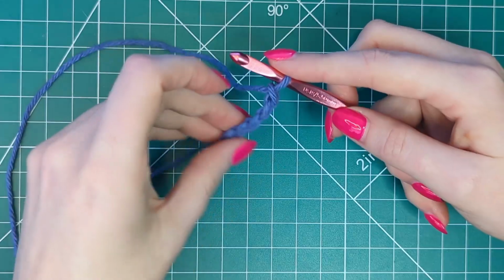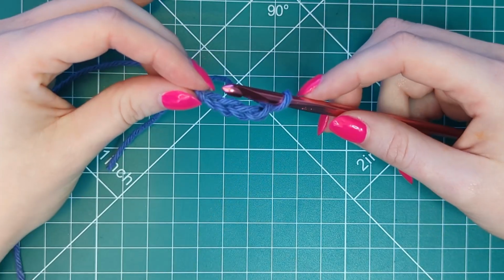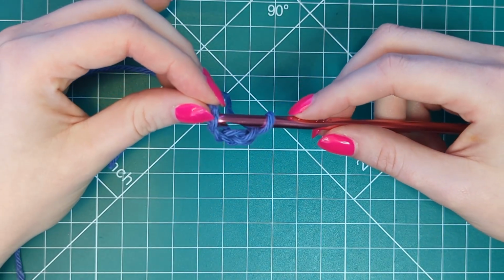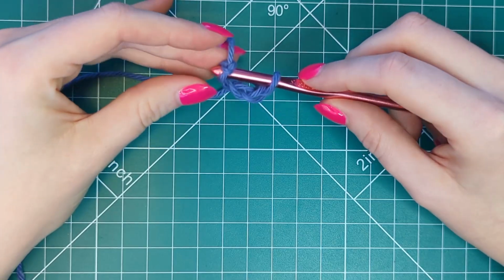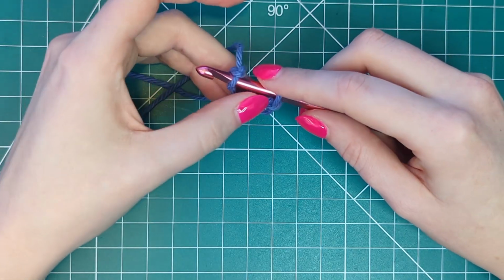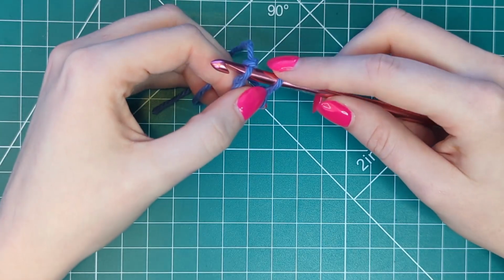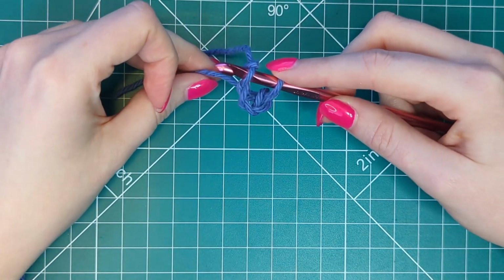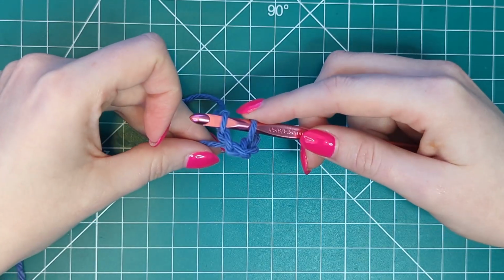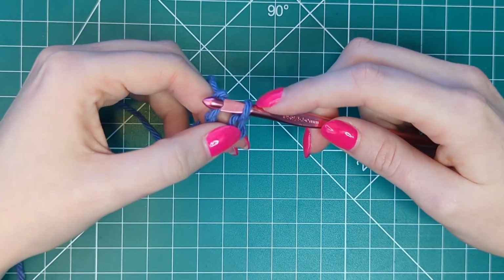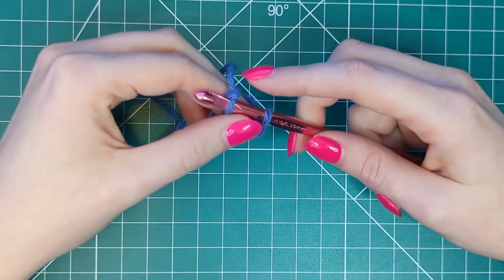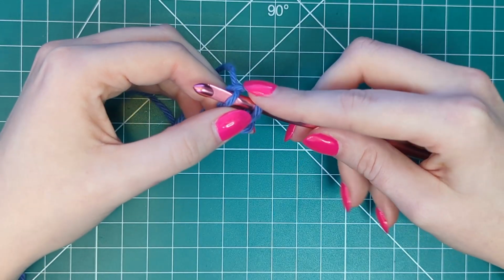Now, to make this chain a circle, I am going to take my hook and put it through the first stitch in the foundation chain. So what that will look like when you first do it is you've got kind of a U on your hook. As you can see, this is getting a little loose, so I'm just going to pull it a little bit more.